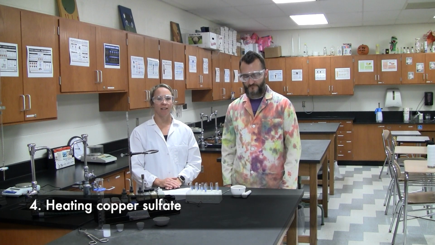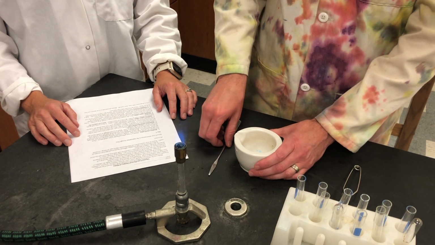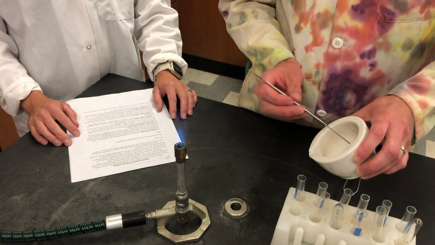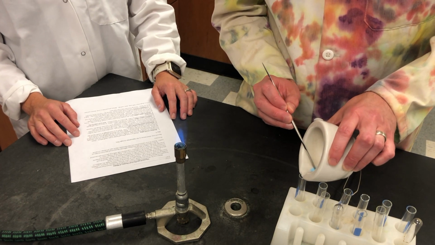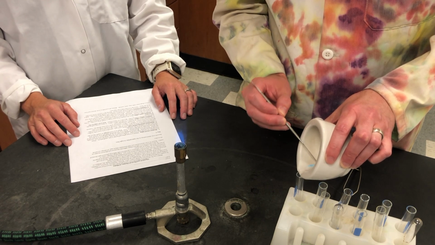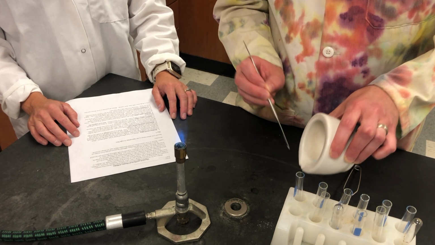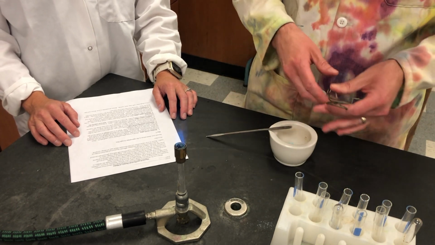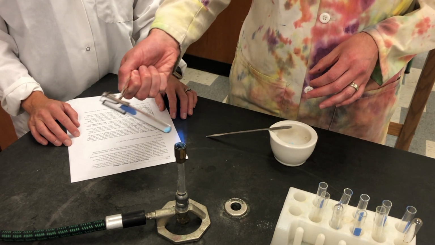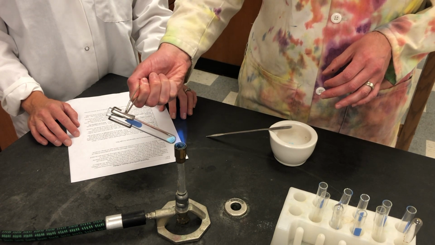Next, we'll transfer the solid into a test tube and heat it over the Bunsen burner. By using our test tube holders, we'll place it in the flame, keeping it at an angle and moving back and forth within the flame.